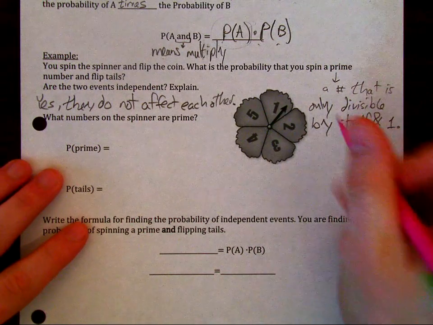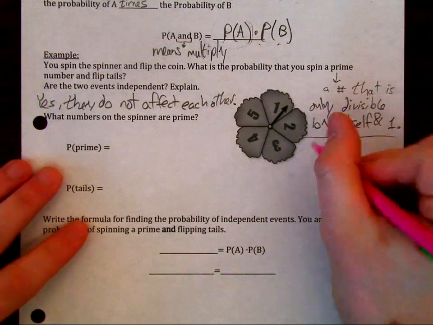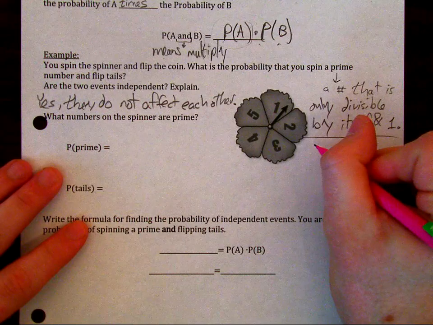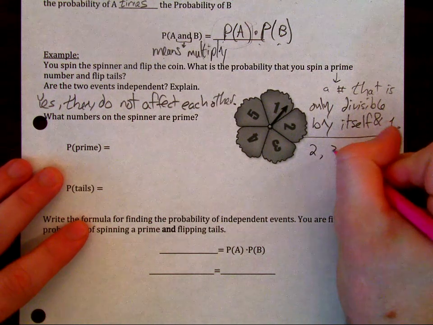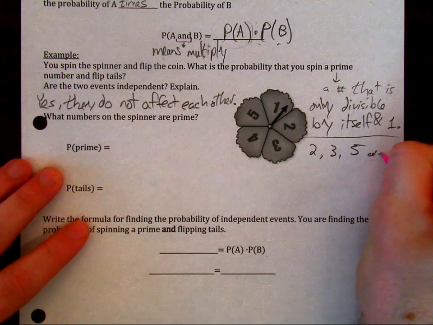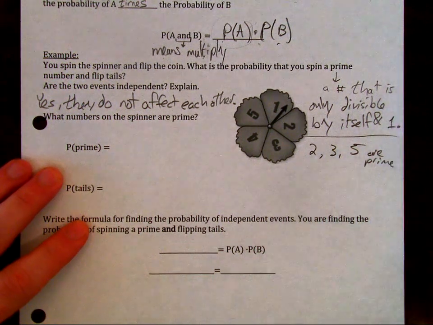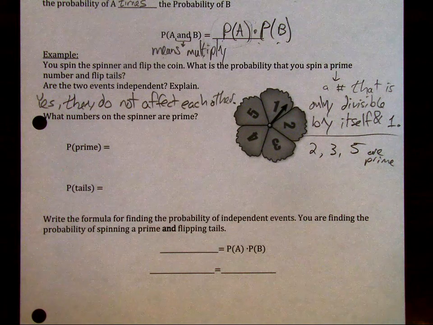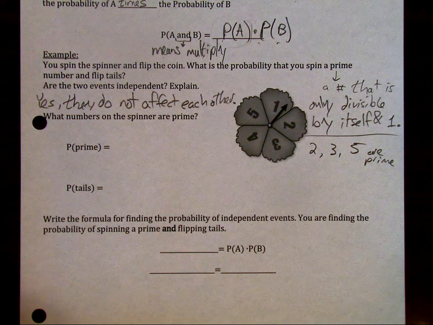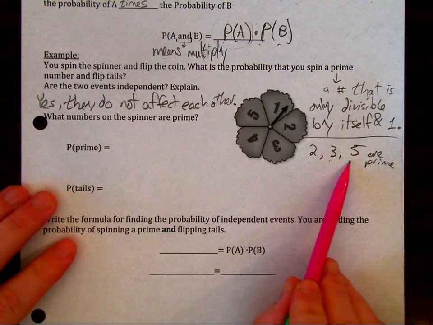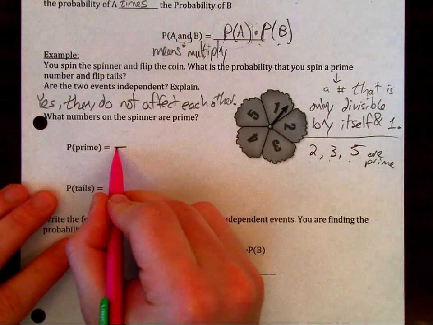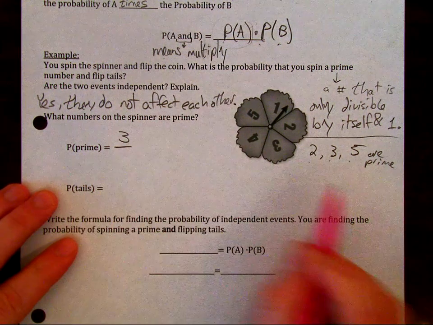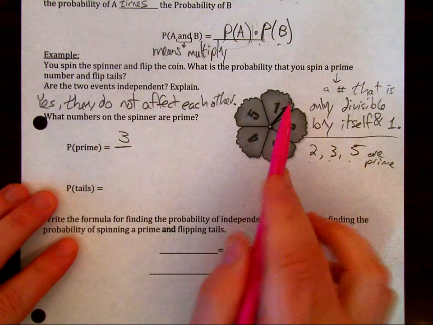Well, 2, 3, and 5 are prime. So how many spaces do we have that are prime? Well, we have 1, 2, 3. So we would make the fraction, where we'd say 3 numbers out of how many total spaces there are. Oh, so there's 5 spaces.